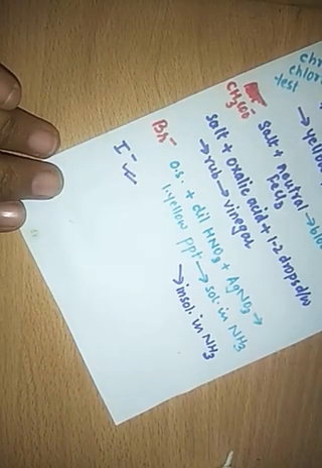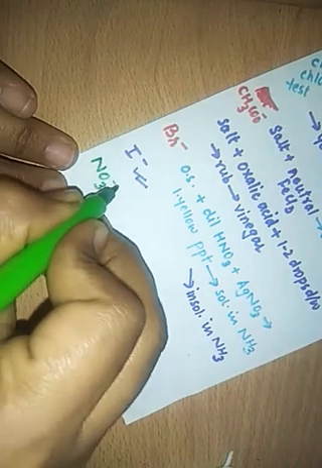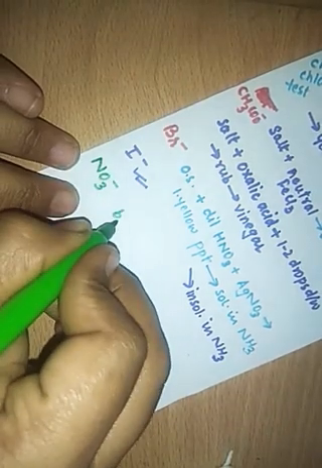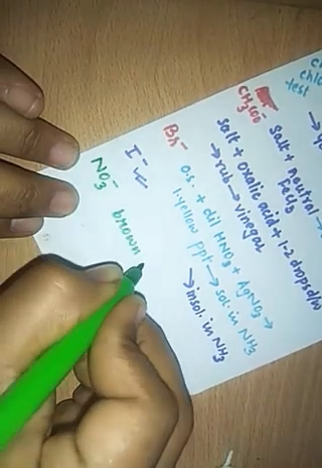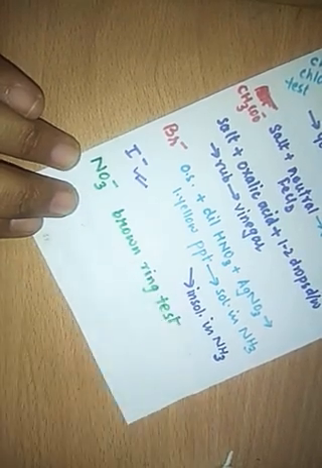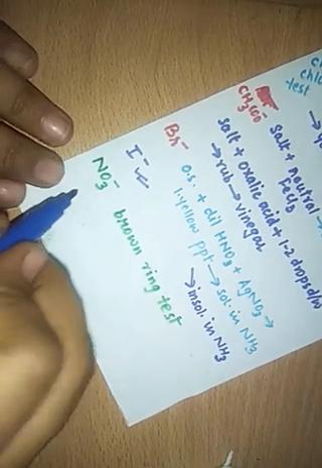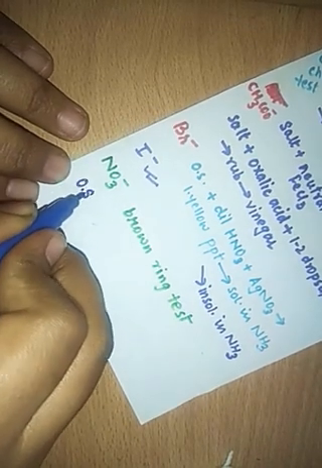Now the next one is for your nitrate ion, a very important one, because this also has a specific name called the brown ring test, right? So what we do in this test, we take the original solution.